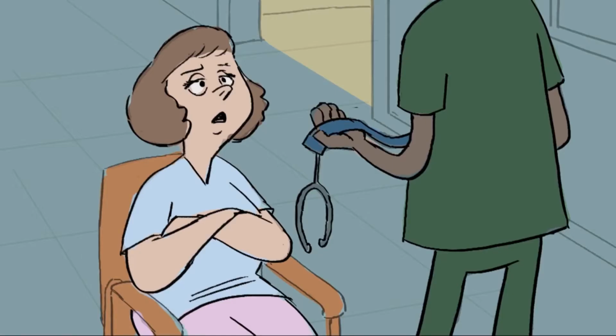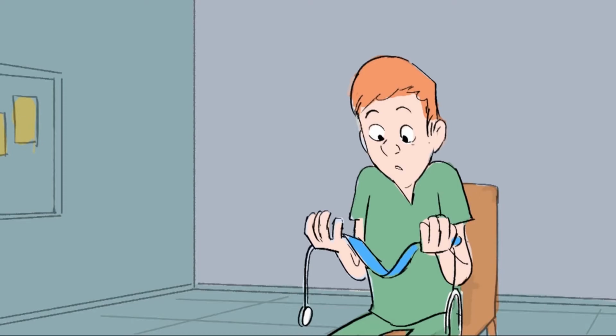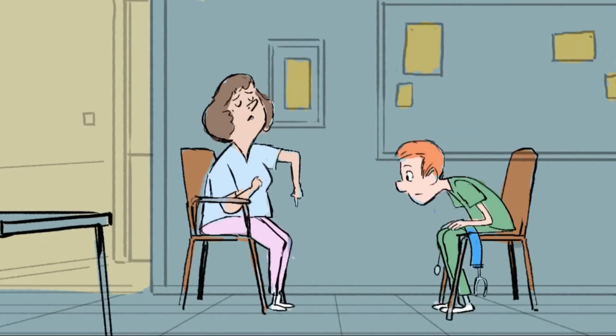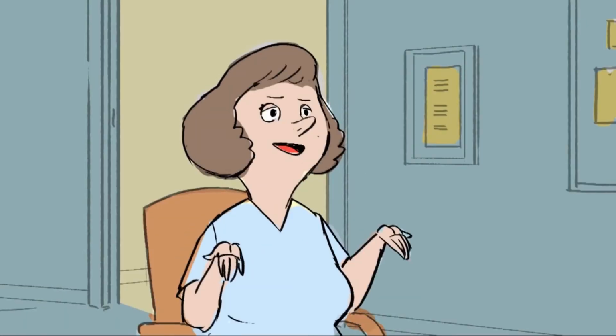Okay, now before putting the sphyg on a patient, there are a few caveats. Cavities? No, things to consider. Oh. The patient should be seated with their back supported and feet flat on the floor. They should be seated for at least 5 minutes before taking their blood pressure.